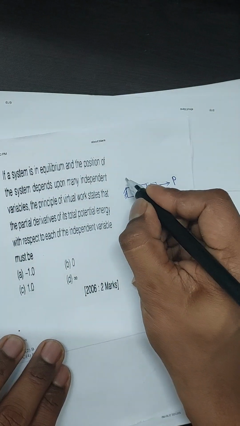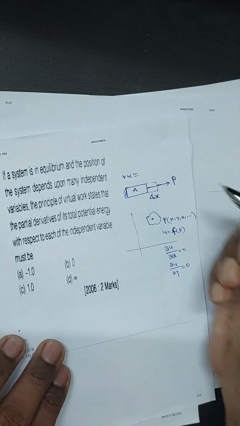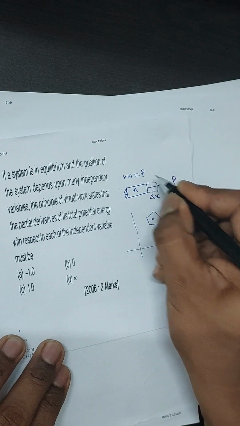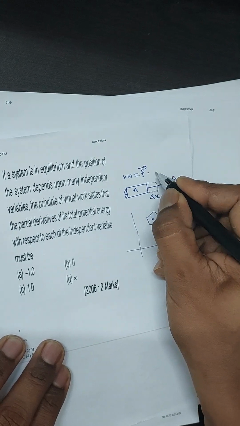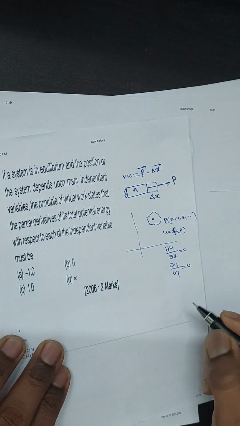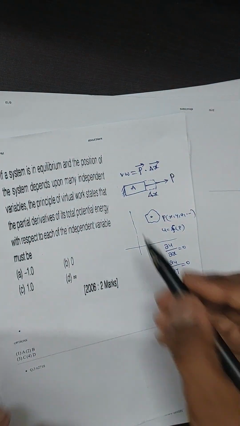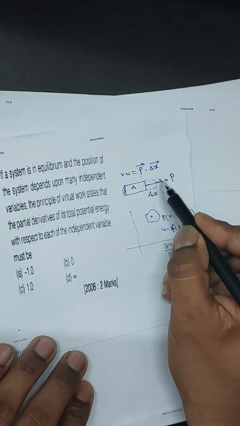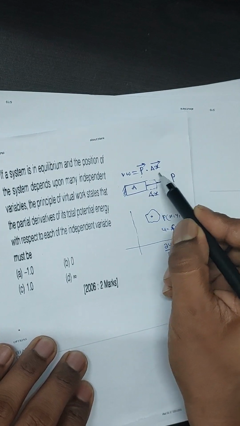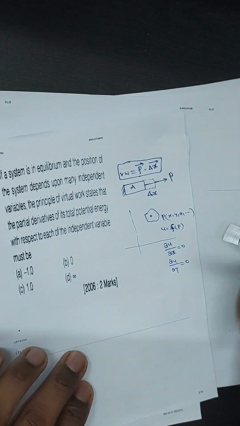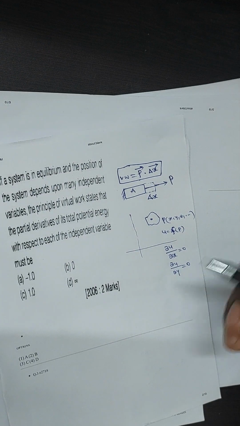So what does the virtual work state? The virtual work is nothing but the work done by the force along the displacement. That is the work by the actual force and the virtual displacement. This is the virtual work. This virtual work principle is mainly used to solve some of the engineering mechanics problems.